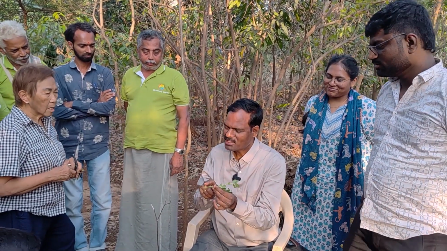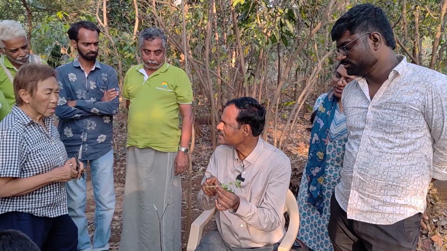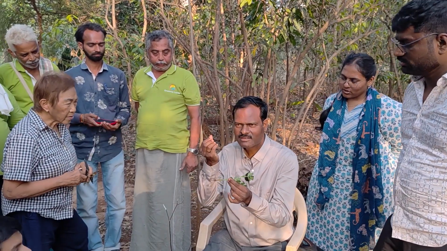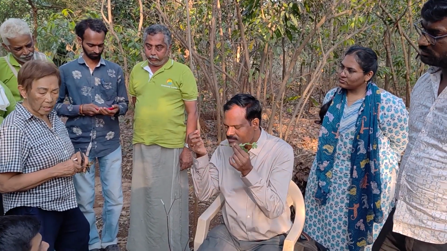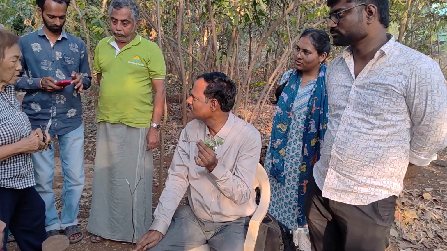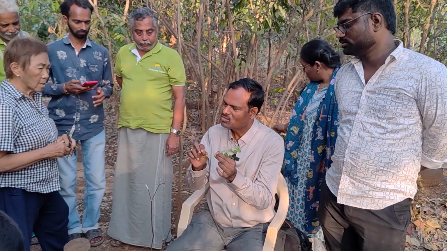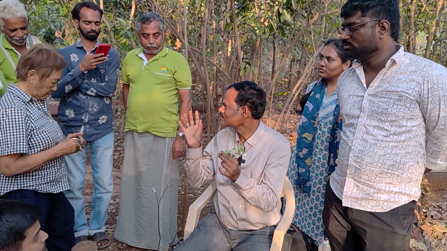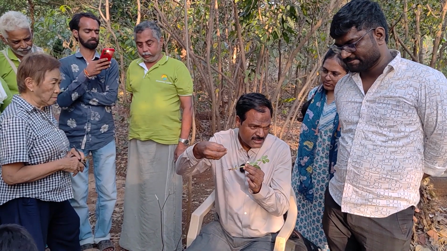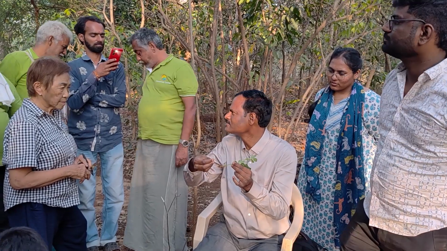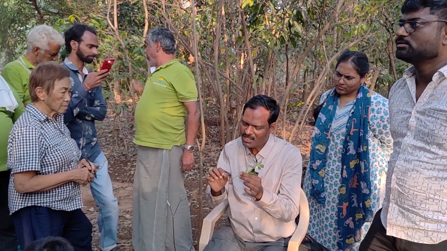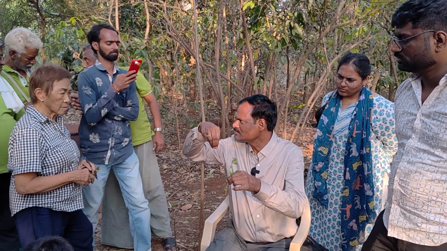So what happens is, the smell that you are having here is very pleasant and sweet. Sweetness, like jaggery. Are you getting it? So root exudates. Roots will give this sweet liquid. That's why the microbes are there. Are you getting it? So that's why you are plucking soil from here.